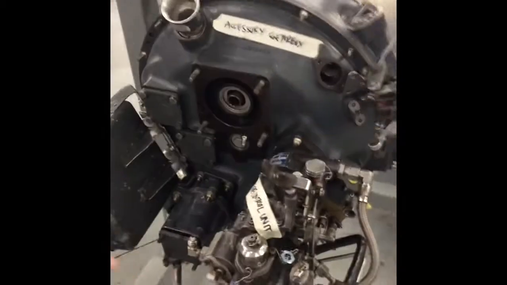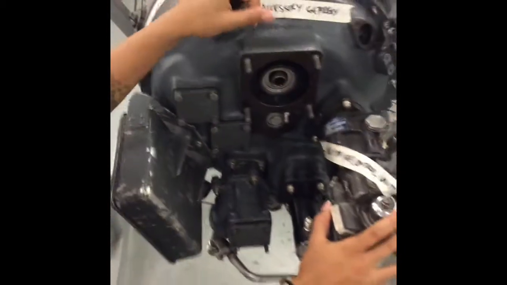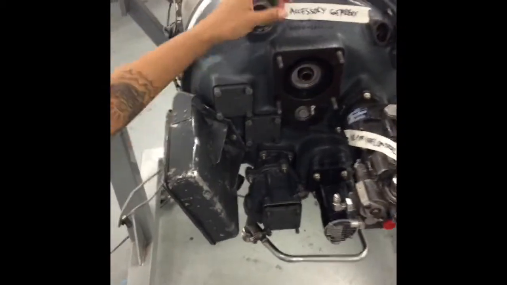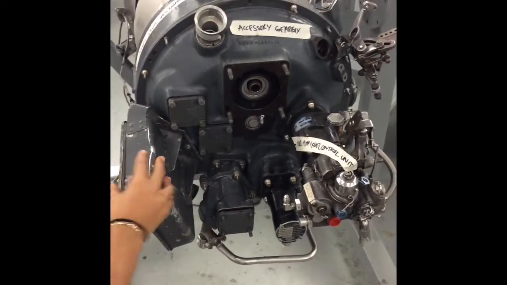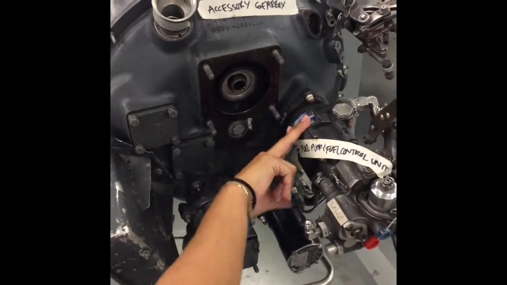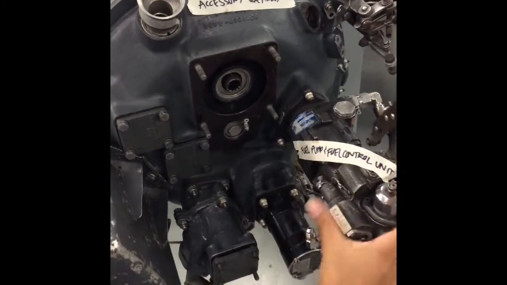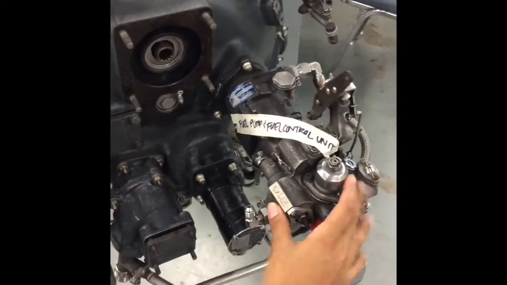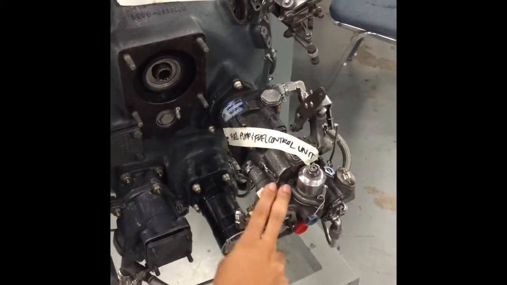So now we're going to talk about the accessories. This right here is your rear case, and there's also a front case where they have accessories. Here we're only going to talk about the rear accessories, which is your fuel pump and your fuel control unit. Your fuel pump is here, which provides the fuel for the engine and the fuel and air mixture. And then your fuel control unit, which basically determines the fuel schedule for when the engine is to provide power.